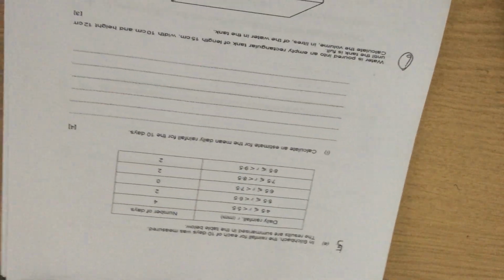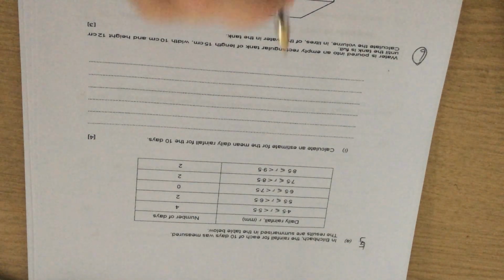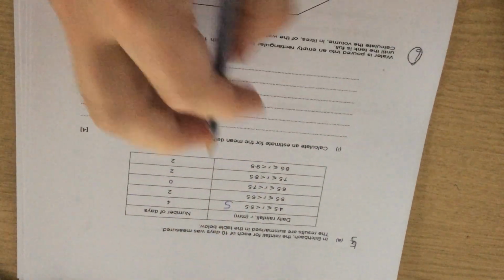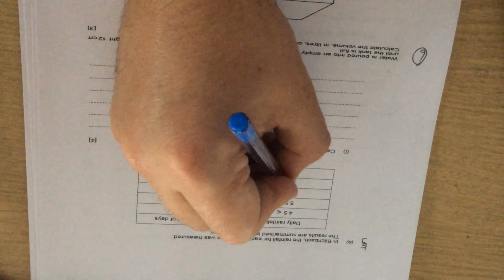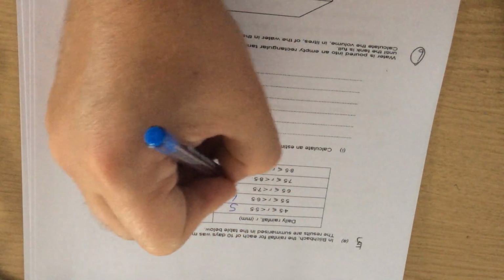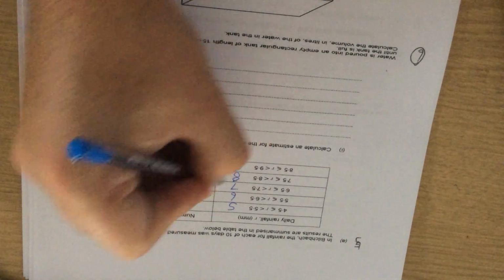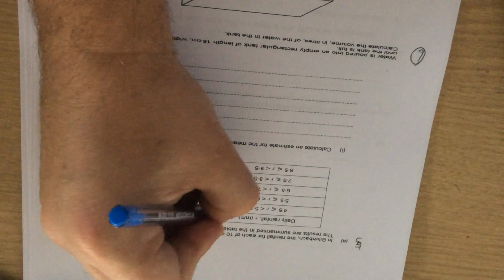Question 5. Find the mean daily rainfall for the 10 days. To find the mean of this table here, you have to go to the midpoints. The mean of 4.5 and 5.5 is 5. The mean of 5.5 and 6.5 is 6. The mean of 6.5 and 7.5 is 7. The mean of 7.5 and 8.5 is 8. And the mean of 8.5 and 9.5 is 9. So that is going to be the midpoint.